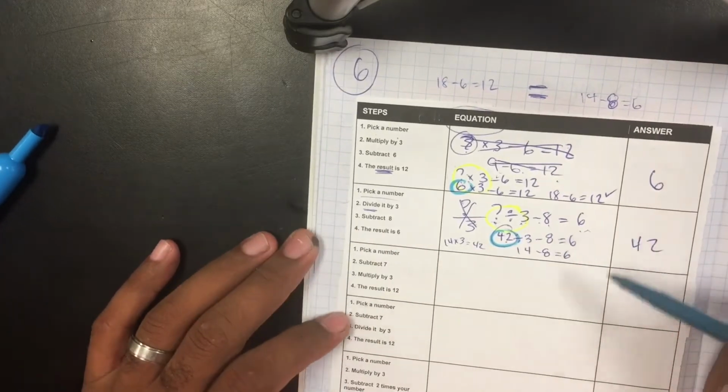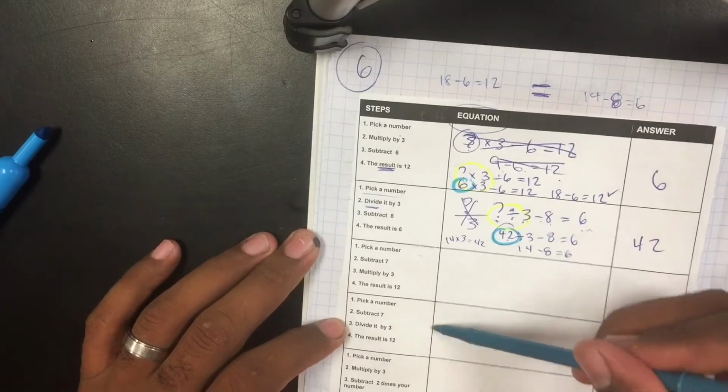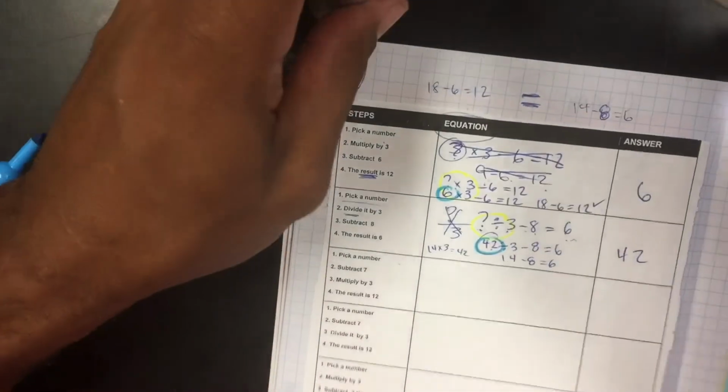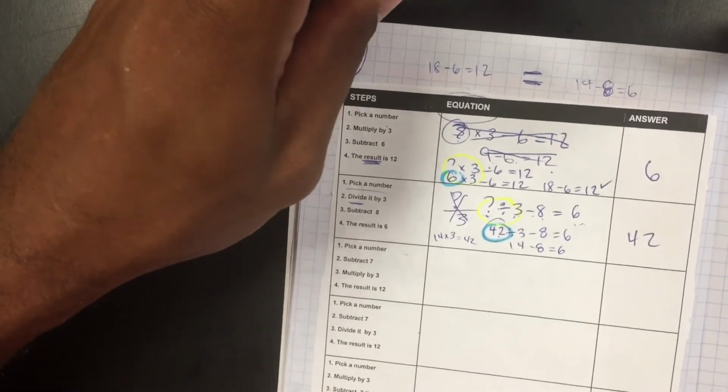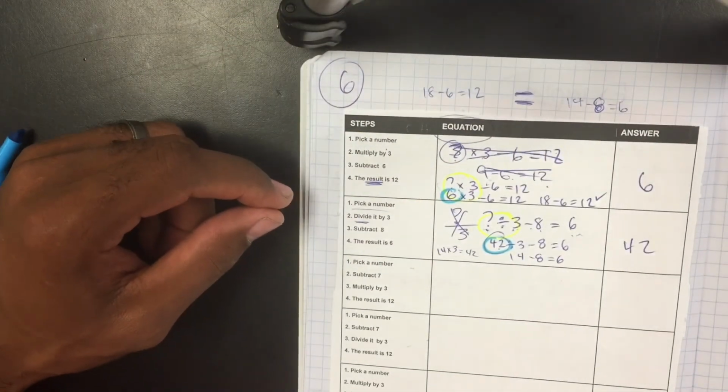So what I want you to do in your groups is try the next two, not these two at the bottom. Leave these other two here at the bottom of the page. We'll do those on a different day. But here, these two, I want you to try to find that number. Okay, and let's stop the video there.